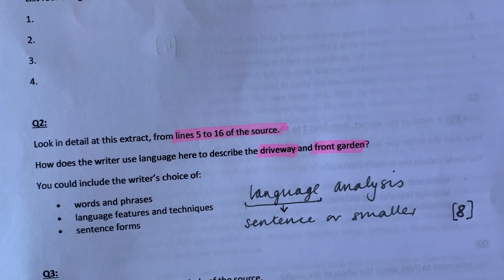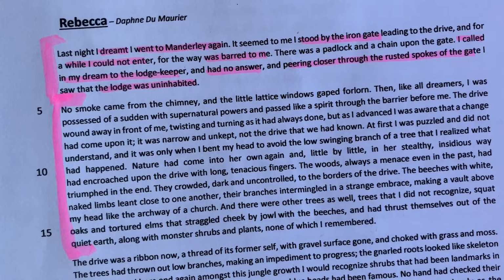We've already answered things about Rebecca, so no more can we answer things about Rebecca in this question. That's not what the question's asking. We also can't use lines 1 to 4. So any of the things that we've already come across and used in question 1, we can't use again now. But again, that shouldn't be a problem. It's a nice meaty paragraph. So I'm just going to read through it again and we'll go from there.